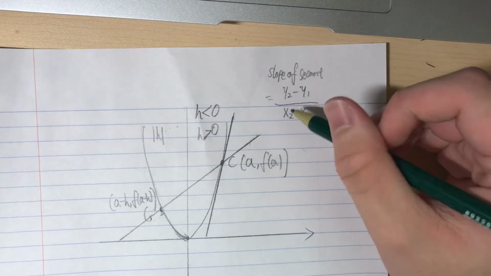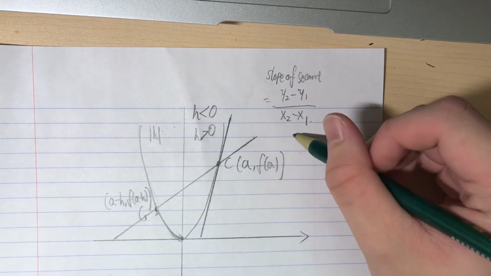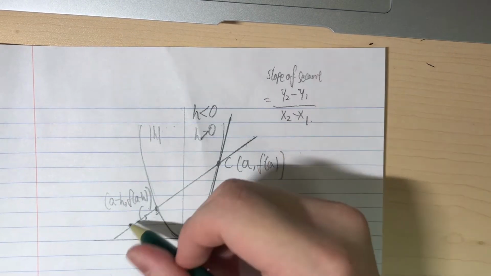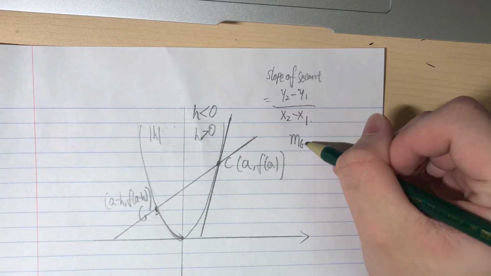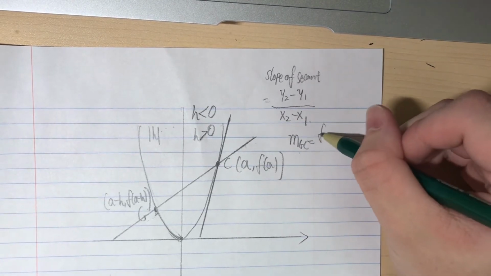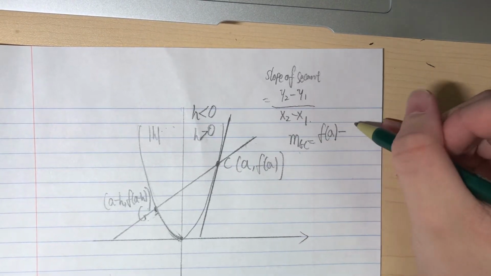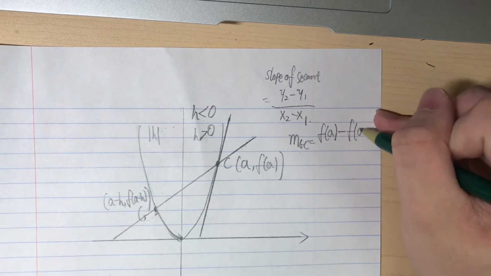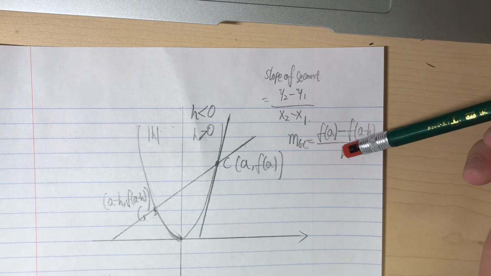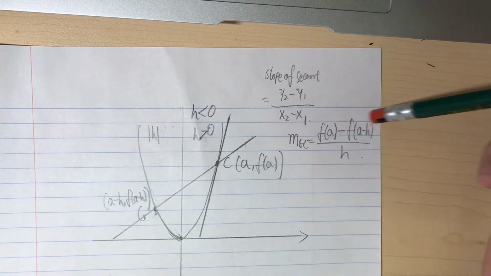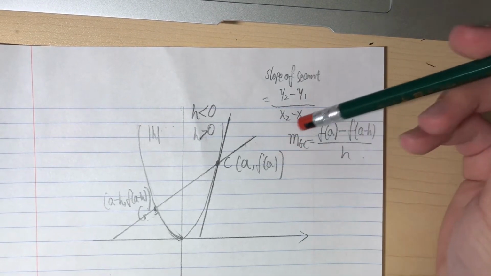After that, we can get a new one, which is the slope of secant GC. So m_GC is equal to f(A) minus f(A minus h) divided by h. This is the slope of secant formula in here.